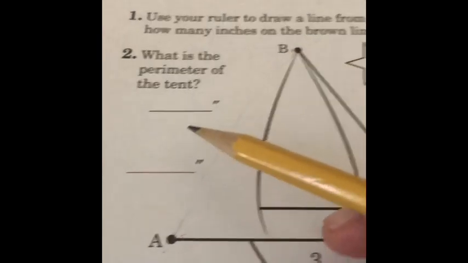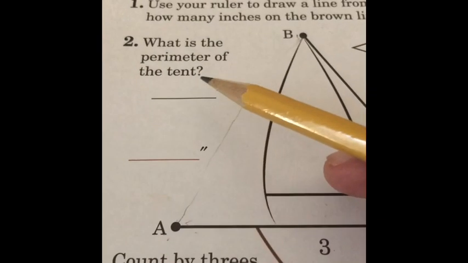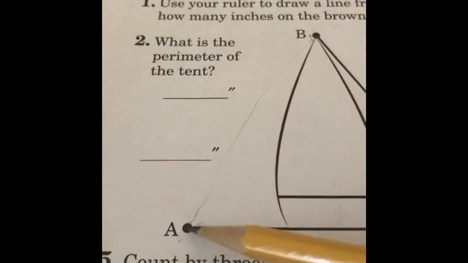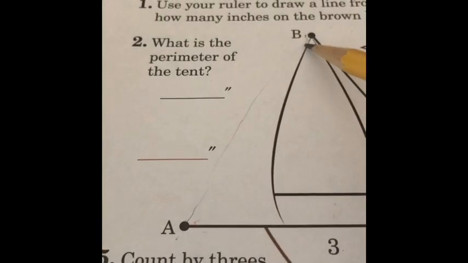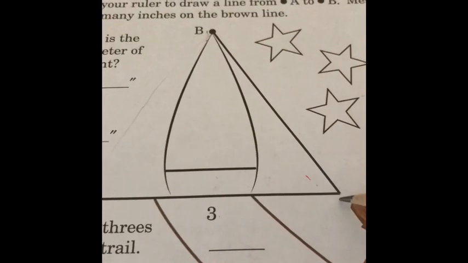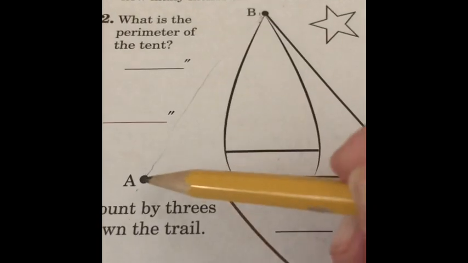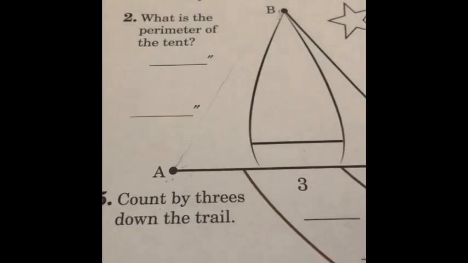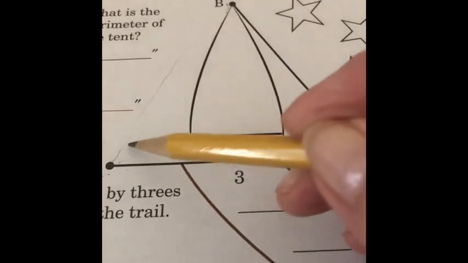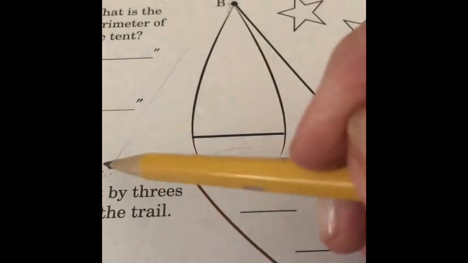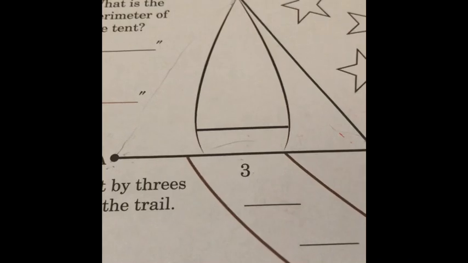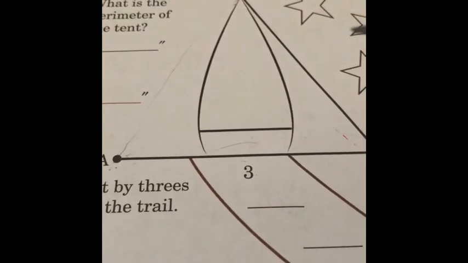Then the next thing it asks, what is the perimeter of the tent? The perimeter, you want to measure from here to A to B, and then down here and here to make the perimeter. Okay, you got to measure, remember, the outside of the tent to make the perimeter.